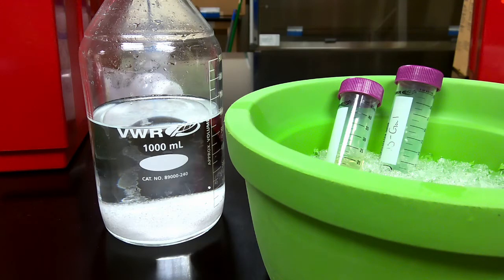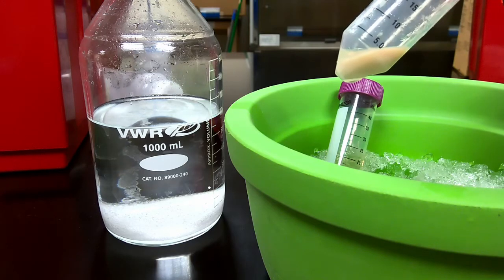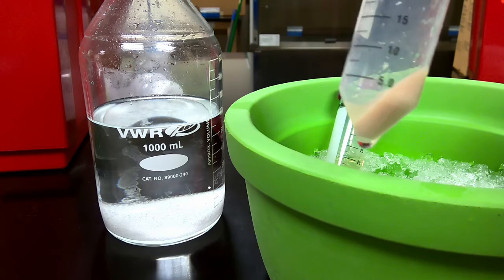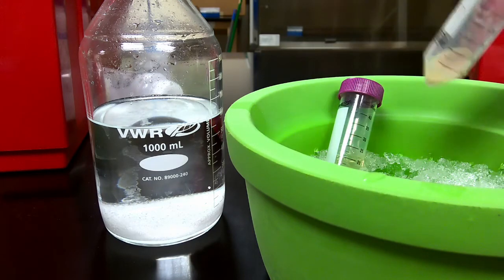So when we spin down our tube, we get a pellet that's just full of streptomycin sulfate, junk parts of the cell, and the DNA. That's what ended up happening here. After I spun it down, we got this really large pellet, and this is all cellular debris, so our DNA plus that streptomycin sulfate.